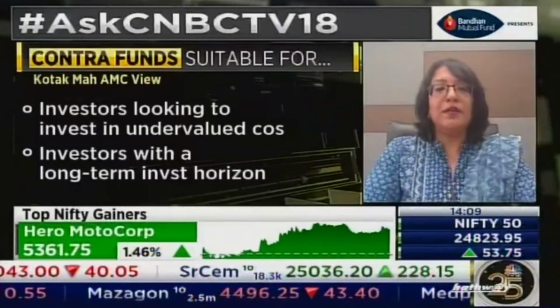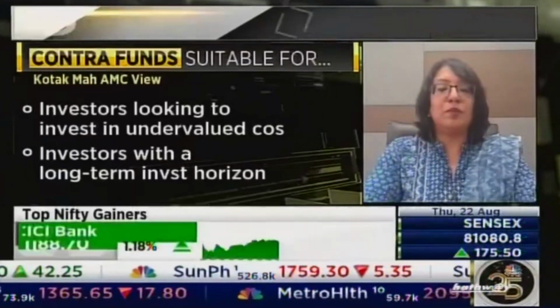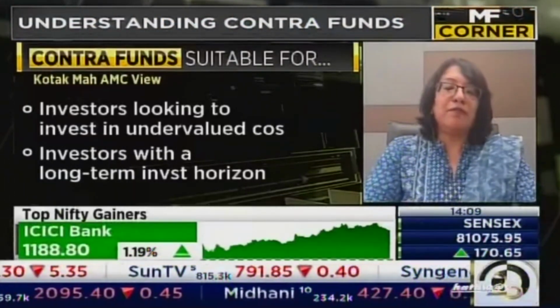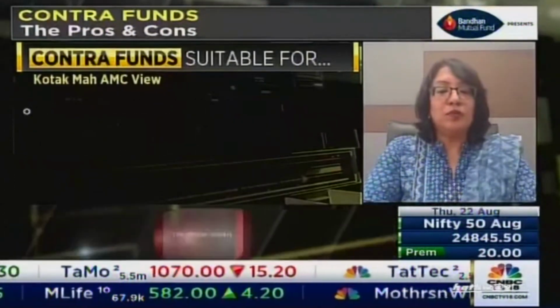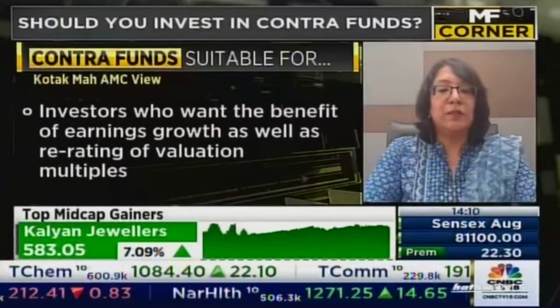However, remember as a starting point, when we are looking at Contra as a fund philosophy or a theme, the starting point is to look at undervalued companies. And therefore, from a risk perspective, when you're looking at valuations, we are investing in companies where clearly valuations are, at this point in time, in our opinion, fairly reasonable, or these companies or sectors are undervalued. So from that starting point, remember, these are for investors who have a long-term investment horizon. They want to realize the full potential of these companies as the re-rating opportunities really play out.